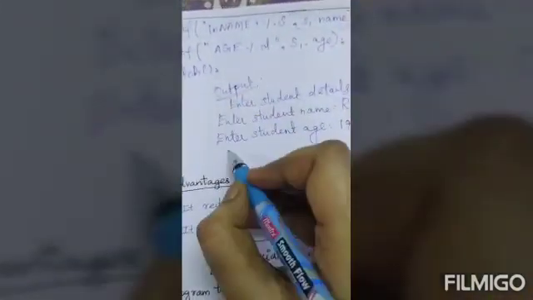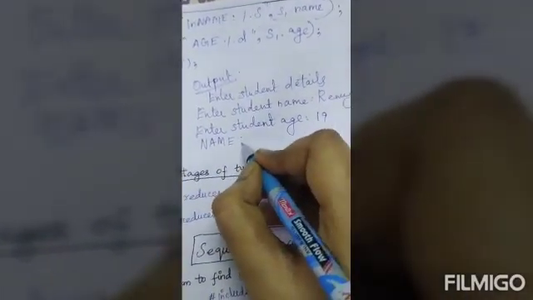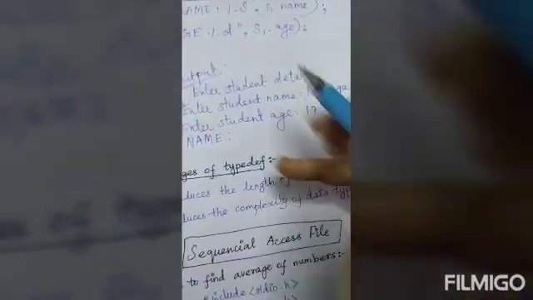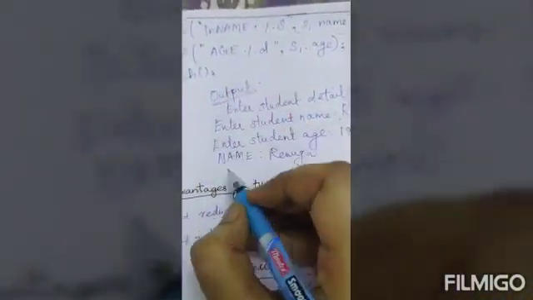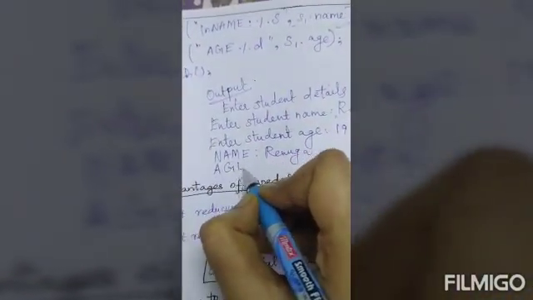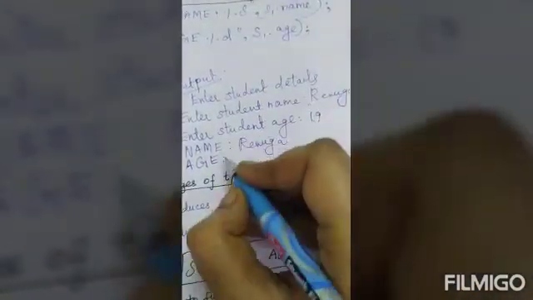Then for this printf statement, the caption word NAME will appear. What's my name? It will fetch from s1.name in the previous statement, that is Renuga. Next to this, the caption AGE. What is my age? s1.age will go and fetch that value, that is 19.